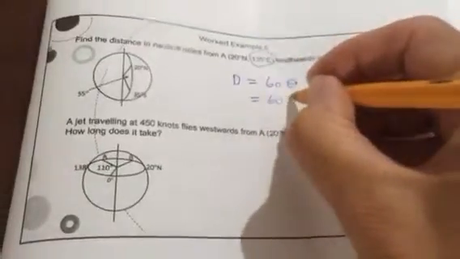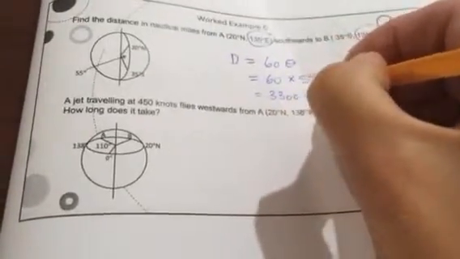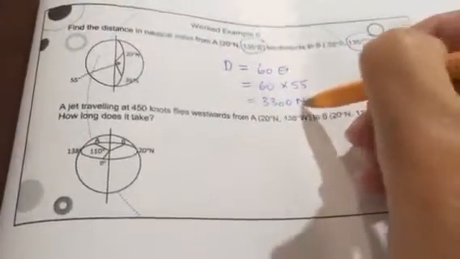We don't even need to draw a picture, although pictures are always great. We can do distance is 60 times theta. Theta is the angular distance between the 2 points. So 20 degrees north, 35 degrees south, which is 55 degrees. So 60 times 55 is equal to 3,300 nautical miles. And we use capital letters for nautical miles.